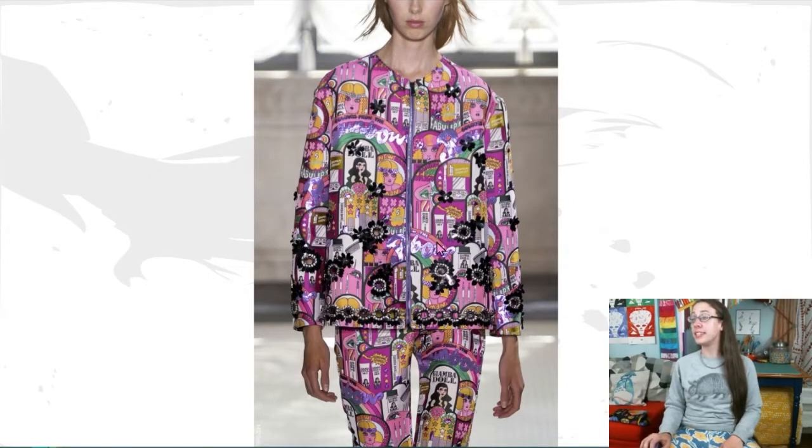This is a wild 70s print. Looking back to past decades is a great option for getting inspired for conversational prints, because in the 70s and the 60s they were just a little bit more out there.